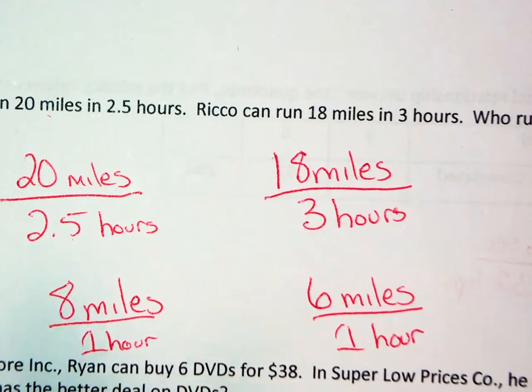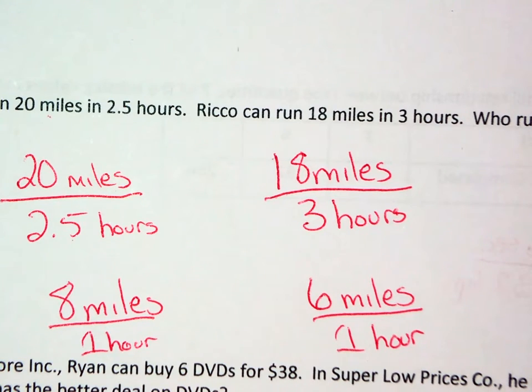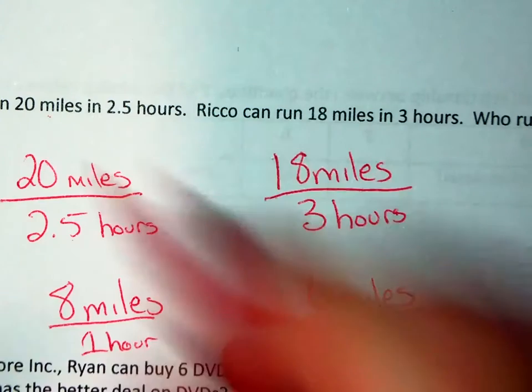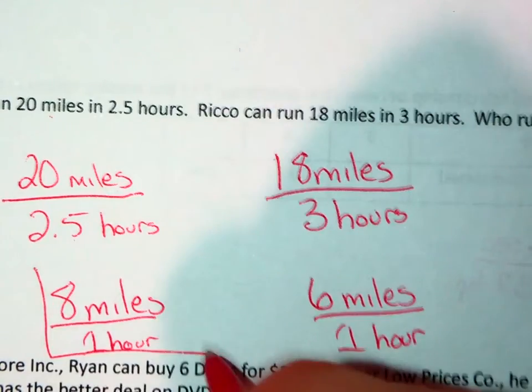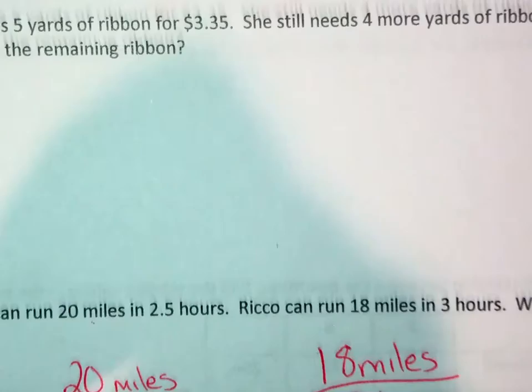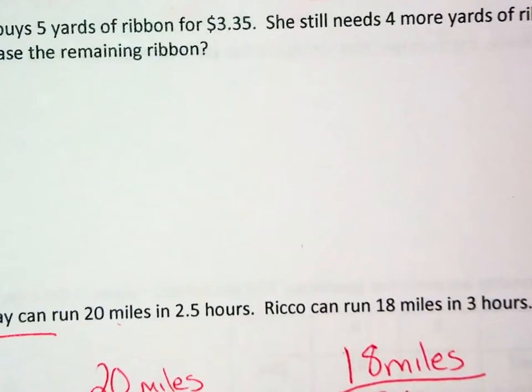So who runs faster? Well, Sanjay can run 8 miles in 1 hour, and Rico can run 6 miles in 1 hour. So clearly, Sanjay, with her 8 miles per hour, can run quicker than Rico.